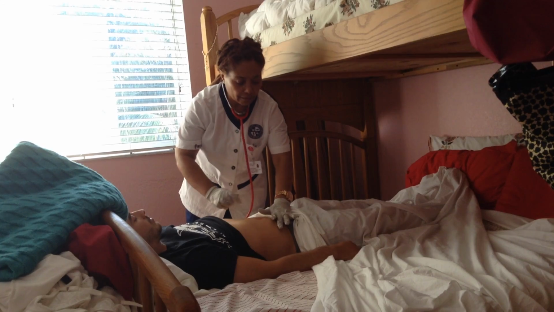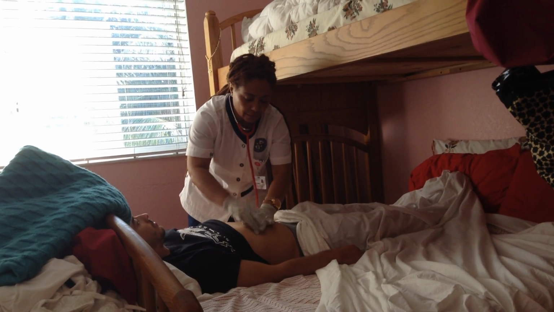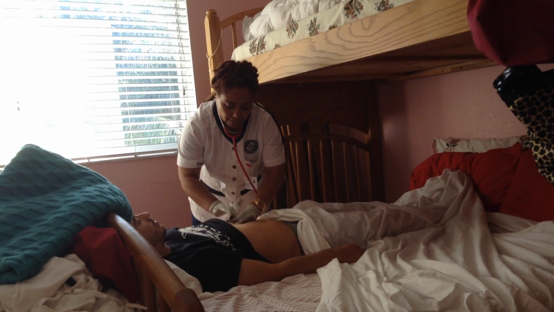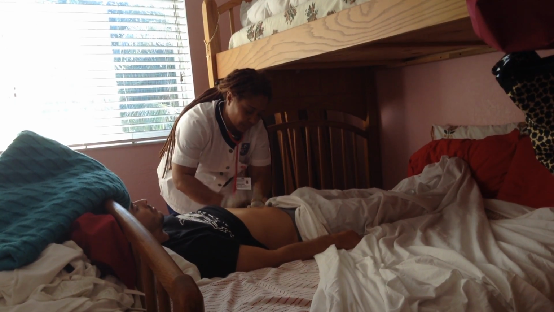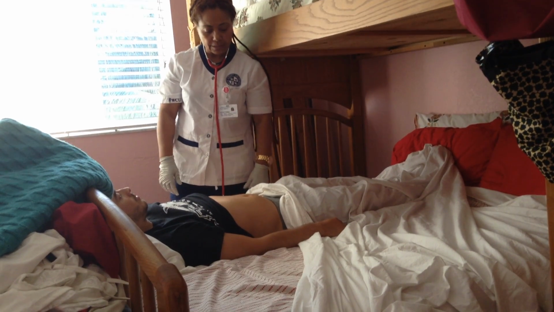Now I will percuss from the right lower quadrant, right upper quadrant, left upper quadrant, left lower quadrant, and the sound is tympanic.